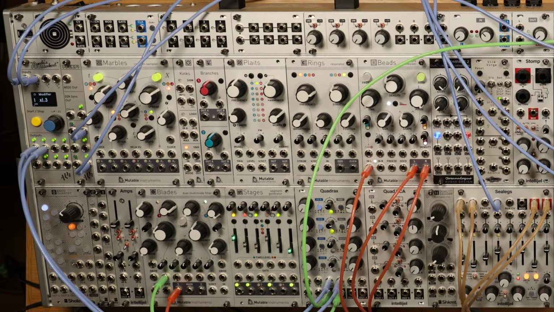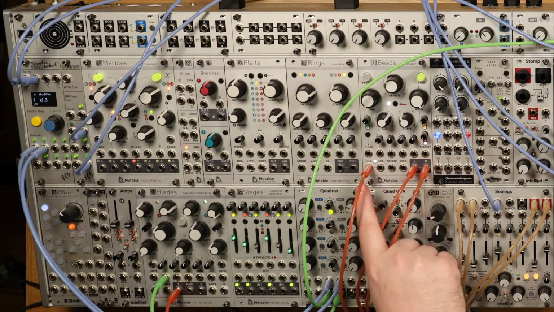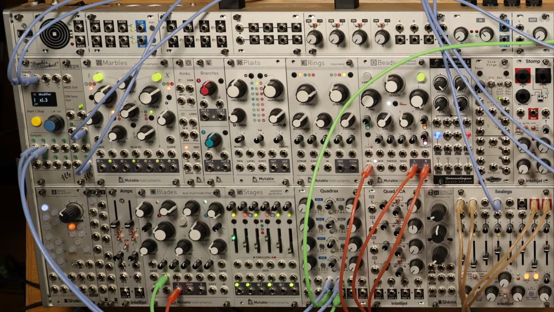What I did is I unplugged the output of the melodic natural gate sound, and I'm sending it through Beads, the granularizer.